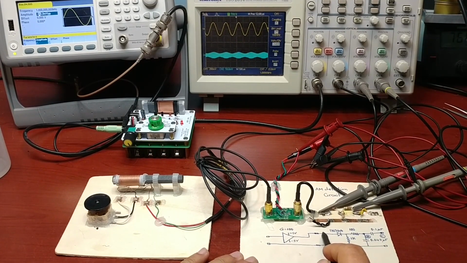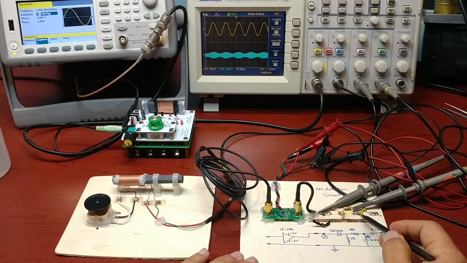Point A is the signal amplified 100 times. Point B is the signal after it goes through the detection diode. Currently the capacitor is left open. I want to isolate the low-pass filter, so there is no low-pass filter in the circuit.